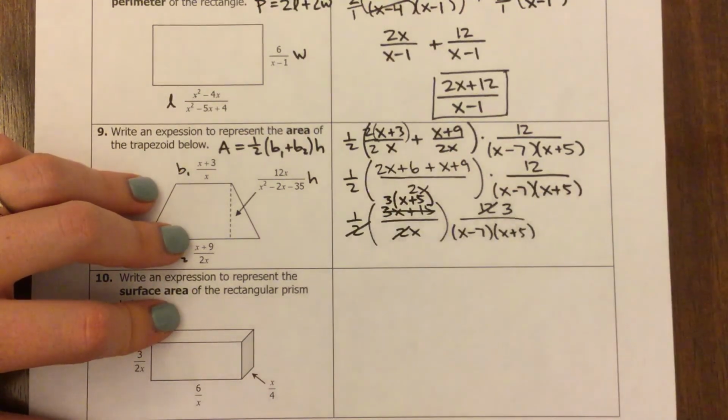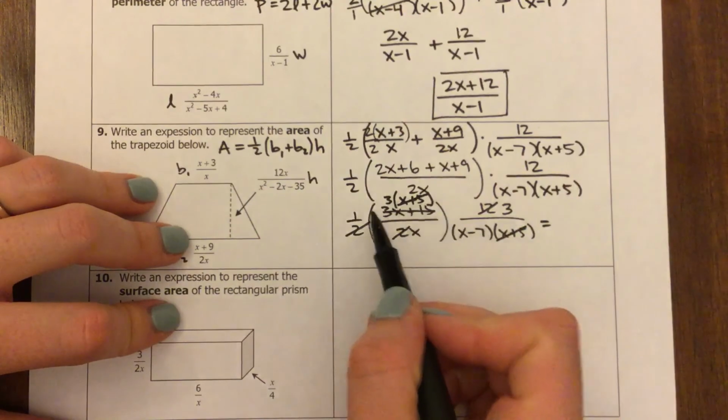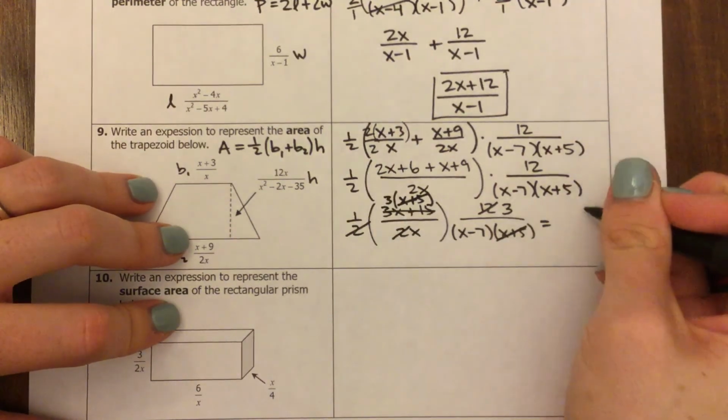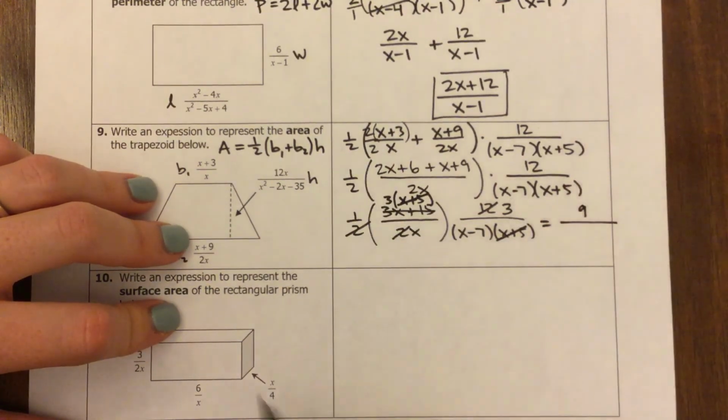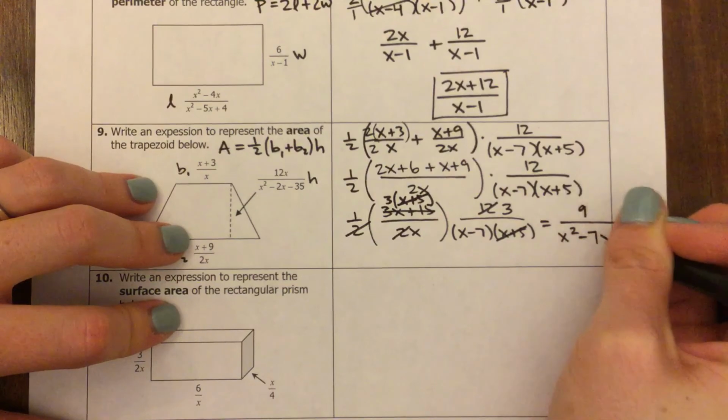This 3 and this 3 would have to multiply because they're in the same half of the fraction, but the x plus 5s could cancel. So in the numerator, I have a 1, a 3, a 3. That means my numerator would be 9. In the denominator, I have an x and an x minus 7. So that ends up with x squared minus 7x.